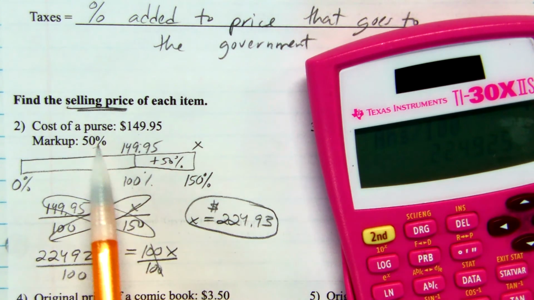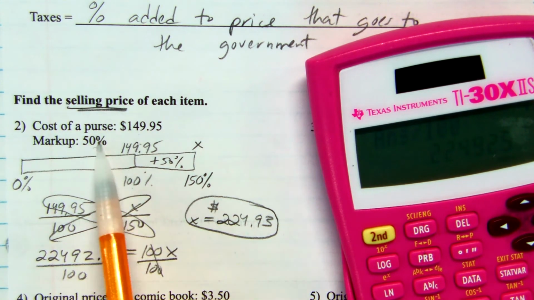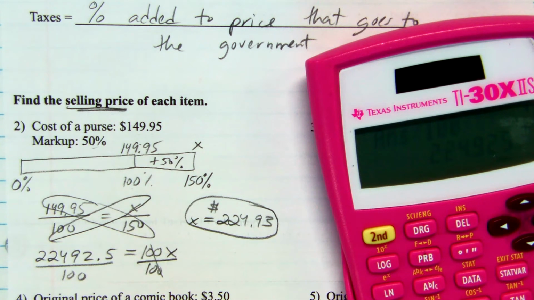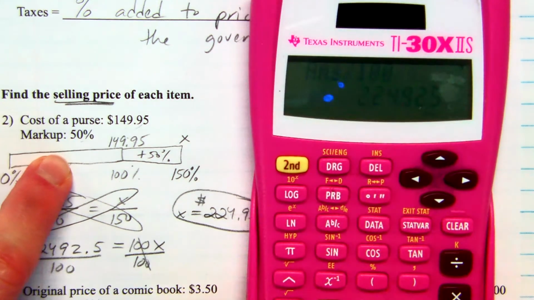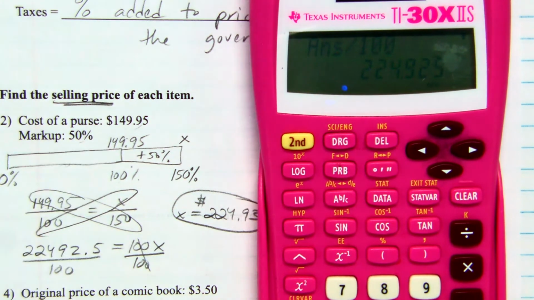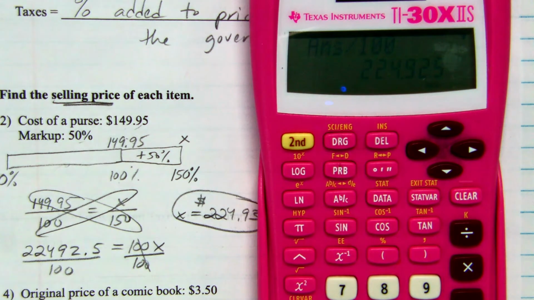Now 50% is an interesting percent. What do we know about 50% of something? Can anybody tell me what fraction goes with 50%? Yes. 0.5. It's a half. So another way that you could have done this, and I'll just show you this on the calculator, and it would be perfectly legit. Let me make this a little darker.